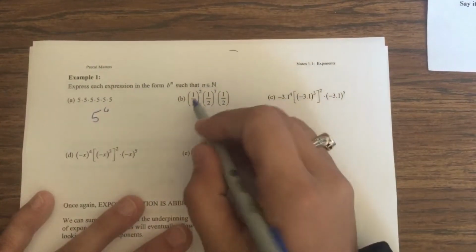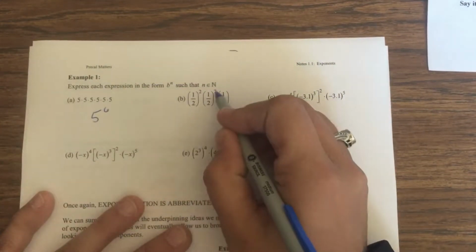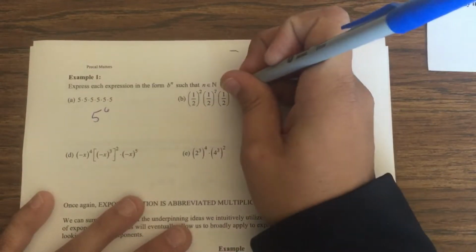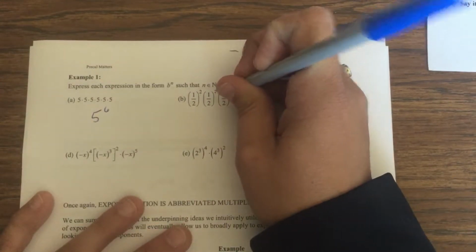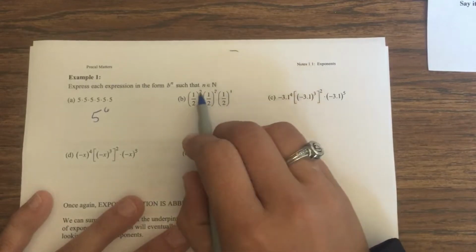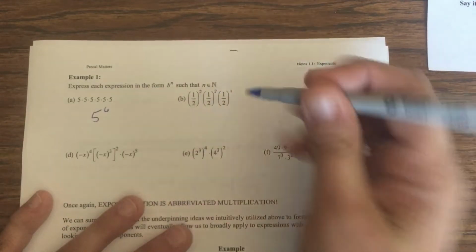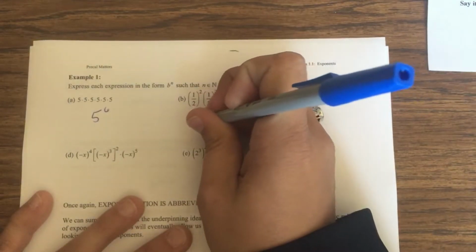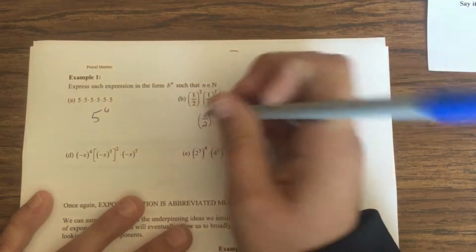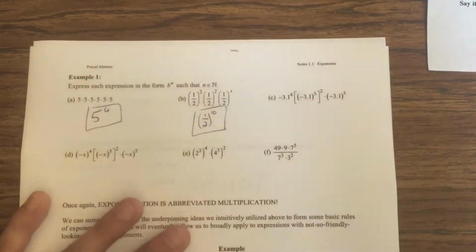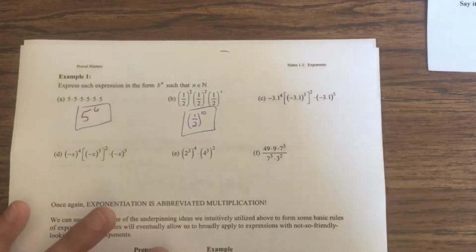This one right here, I have 2 of the 1/2. I have 7 of the 1/2. And then this one with the invisible exponent, I have 1 more of the 1/2. So I have 2 plus 7 plus 1, so that is 10. So I have 10 of the 1/2. And this should be, again, something that you're pretty familiar with.